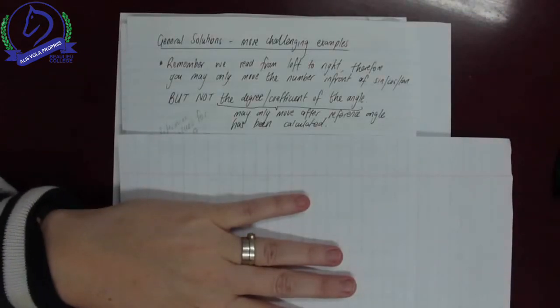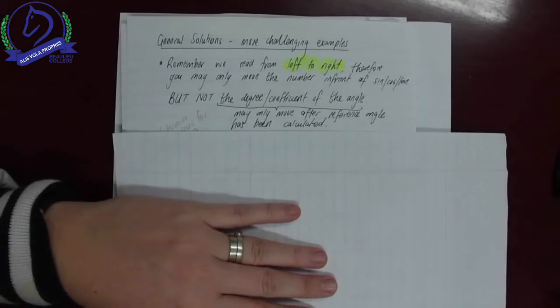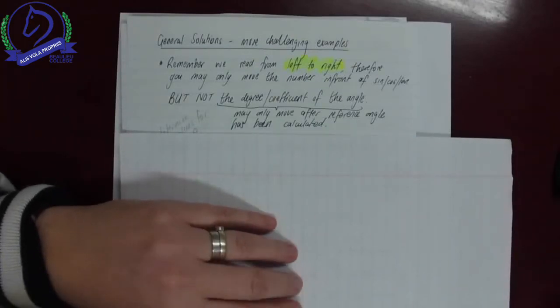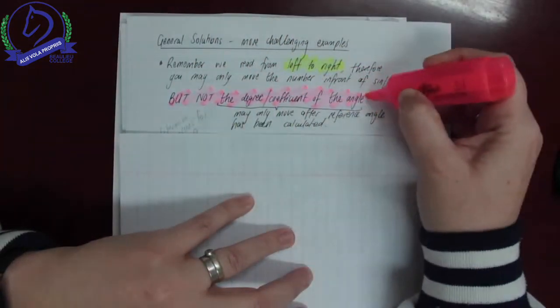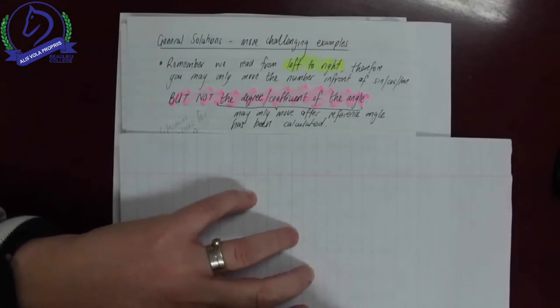Grade 11s, we continue with the general solutions, and today we are going to grab our calculator again and we are going to look at more challenging examples. Okay, just a general note that you need to remember that we read from left to right. Therefore, you may only move the number in front of the sine, cos, or tan, but you may not move the degree or the coefficient that is attached to the angle.